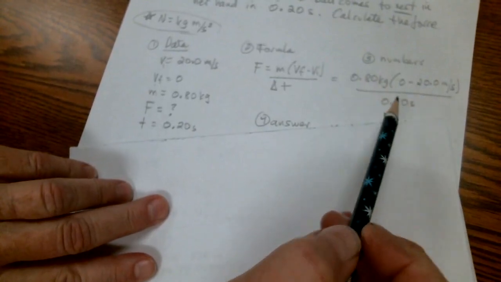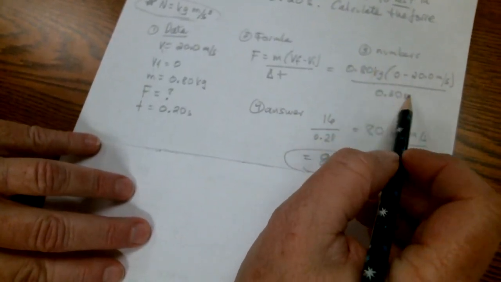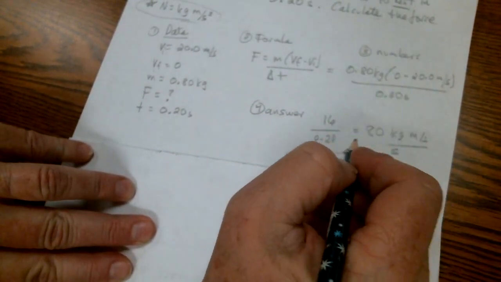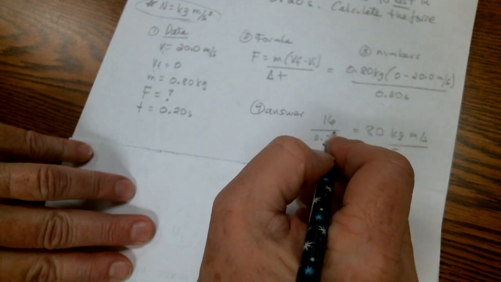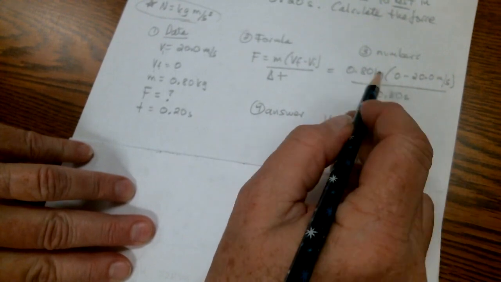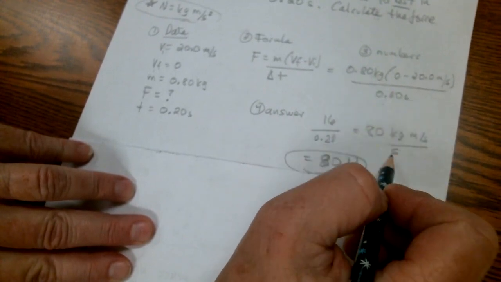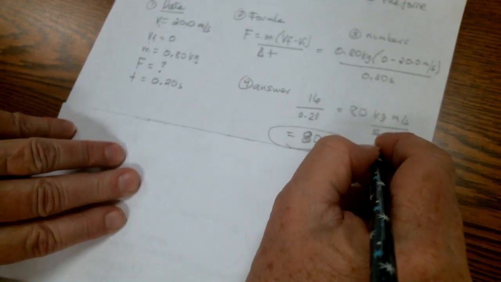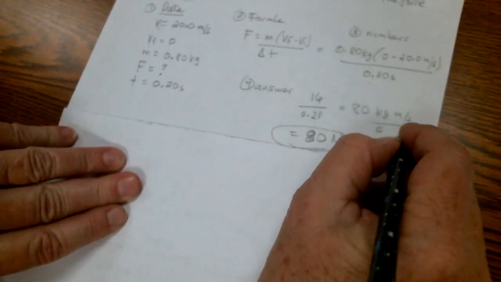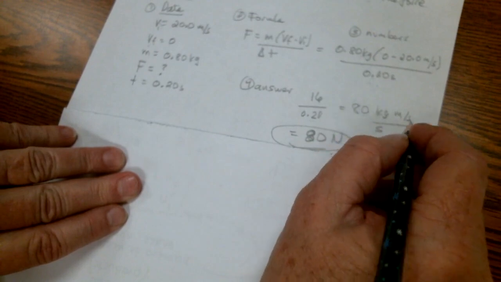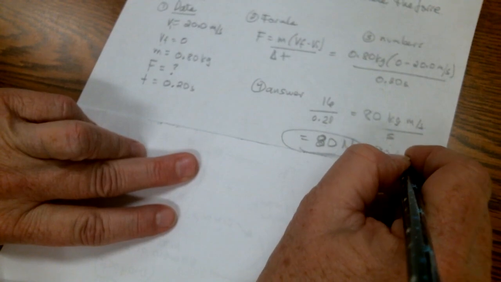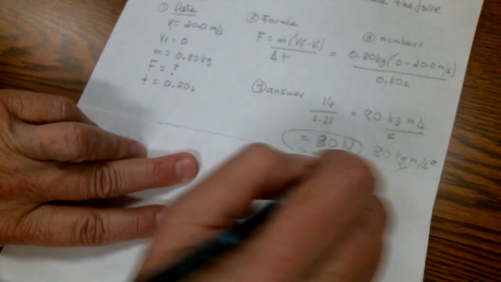Okay, I'm going to put in my numbers. I'm going to do the math. 8.8 times 20 gives me 16. I'm going to put 16 over 0.2, which is my time. I get 80. Okay, and then I have kilograms meters per second, divided by seconds, which gives me this right here, kilograms meters, and then this is seconds squared, because you've got seconds dividing twice. So that would be your final answer. If you put 80 kilograms meters per second squared, that would be okay also.